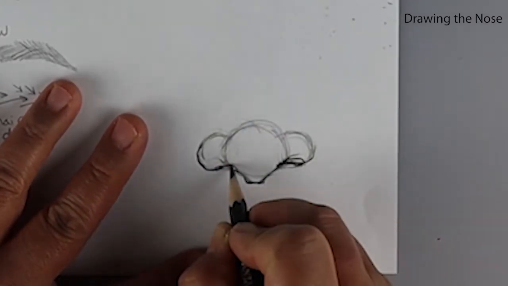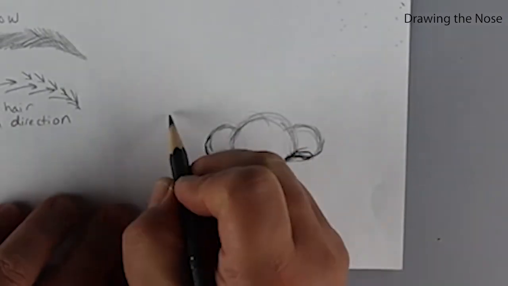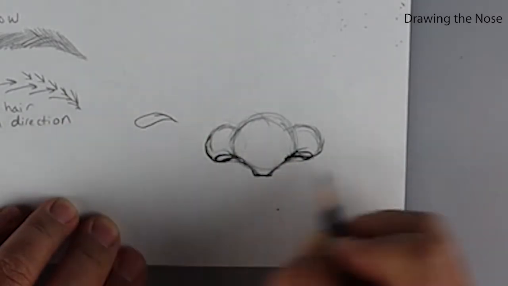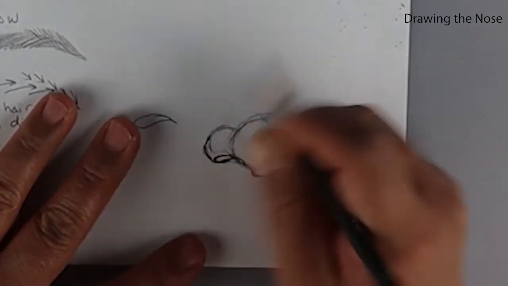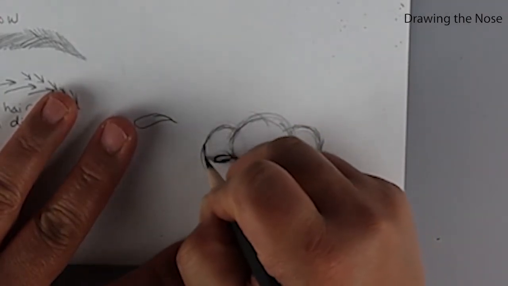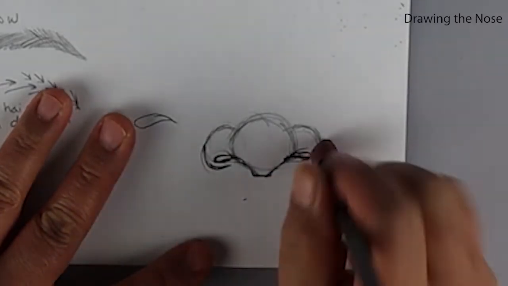I'm drawing a little teardrop shape, a sideways teardrop shape. And what I mean by that is a shape like that for the nostrils. And then I'm going to wrap this curve, just extend it a little bit below that so that there is skin below the nostrils like that.